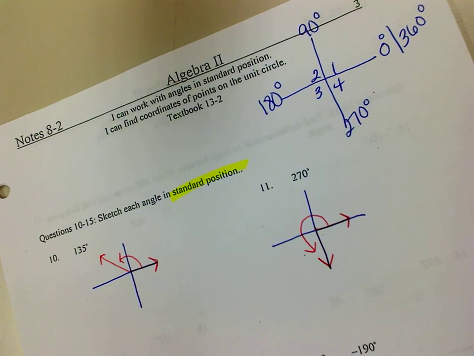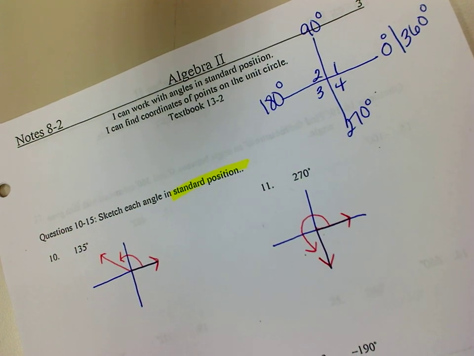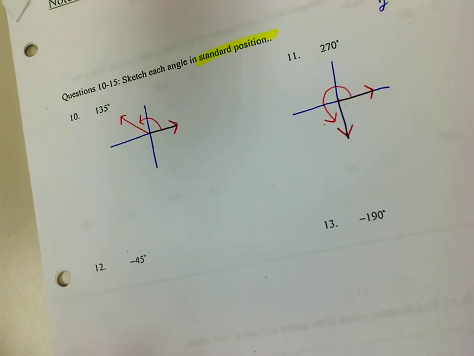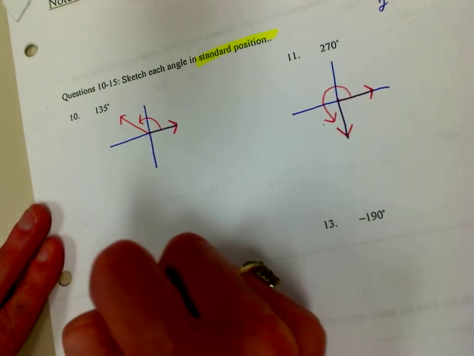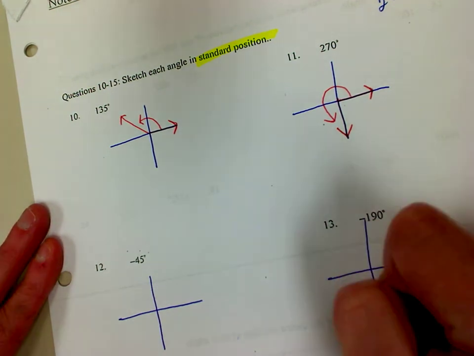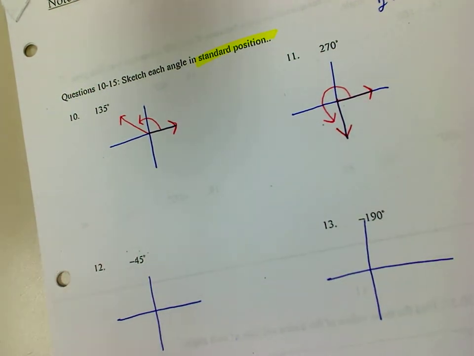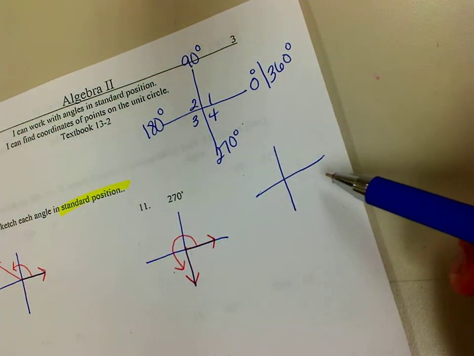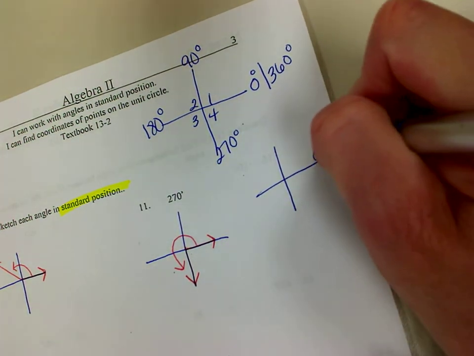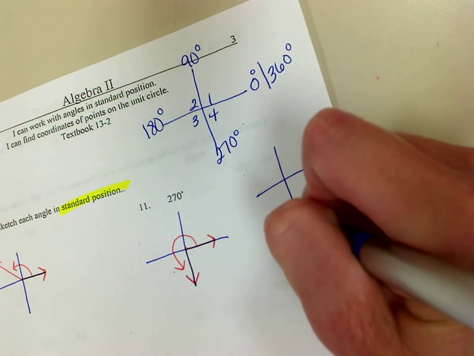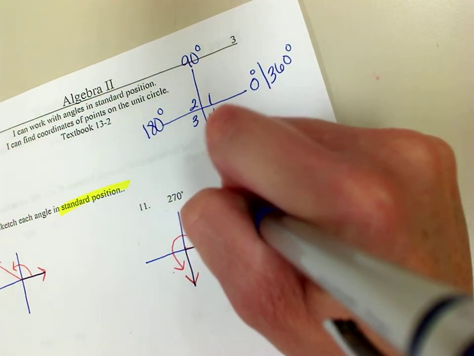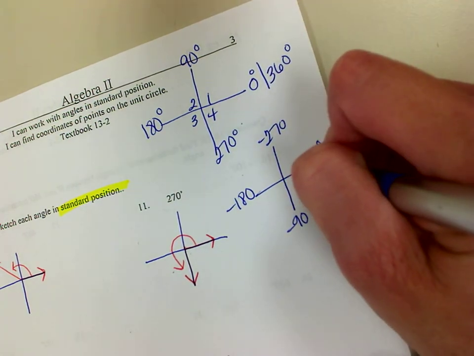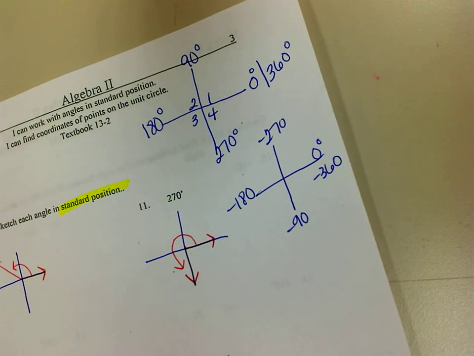Okay, I am going to cross off 14 and 15. It's because I think we have enough examples here. Okay, now we're getting into negative. So if it helps, this time I'm going clockwise. So this would be 0 still. Down here would be negative 90, negative 180, negative 270, and then back around to negative 360.